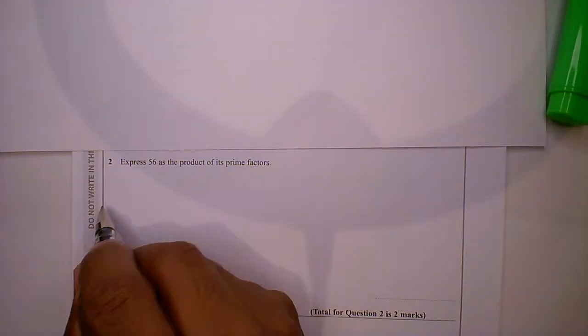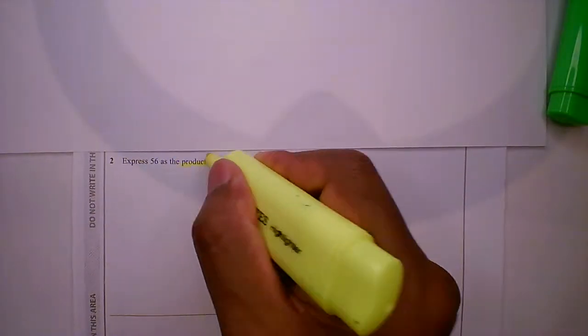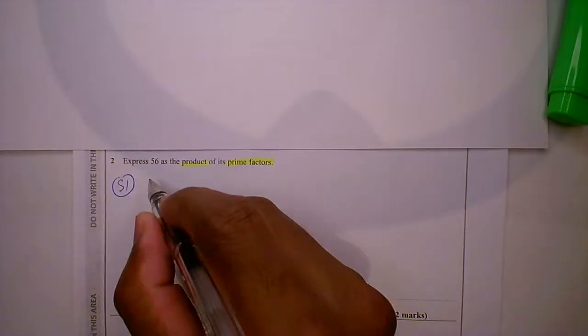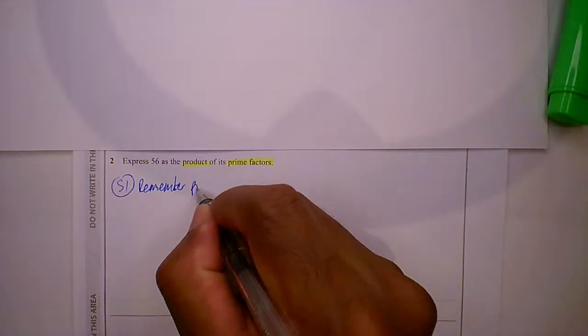Okay, so similar to the last question, 2 steps. Let me read the question. Express 56 as a product of prime factors. Identical wording to the previous question. The difference is that we now have a different number. Step 1, remember our primes.